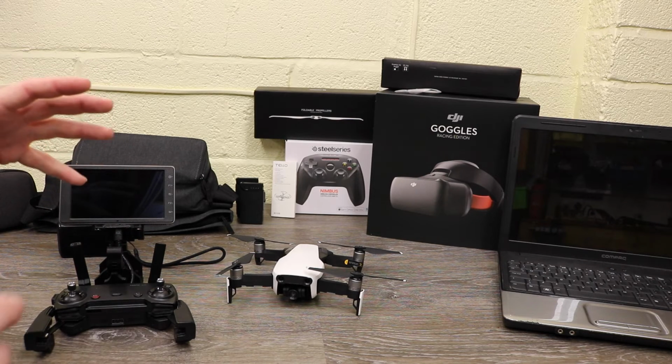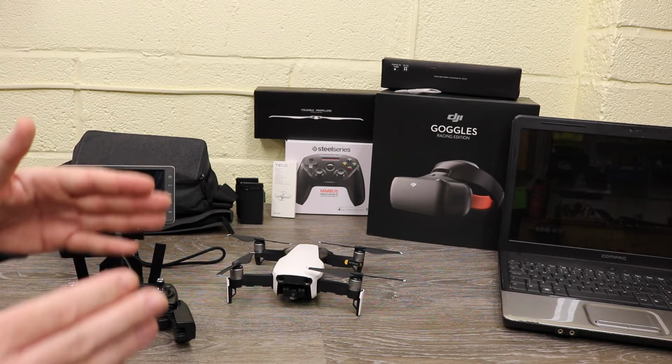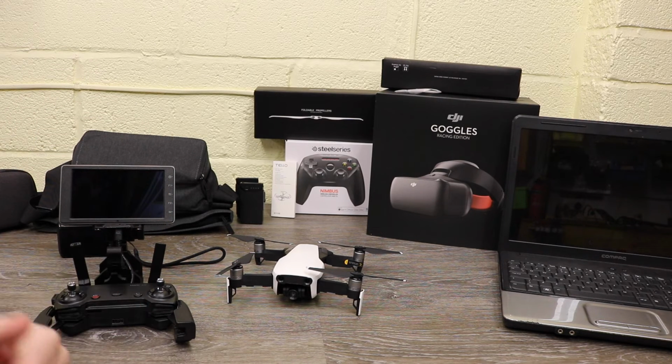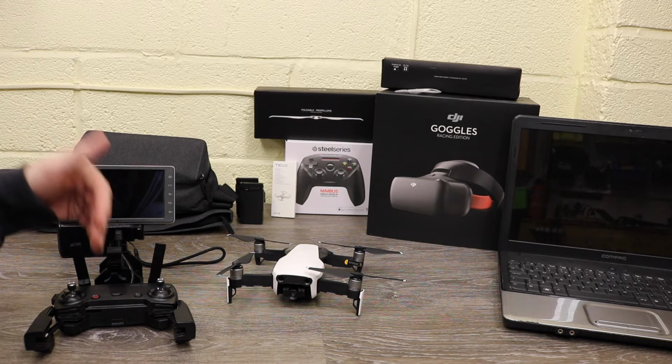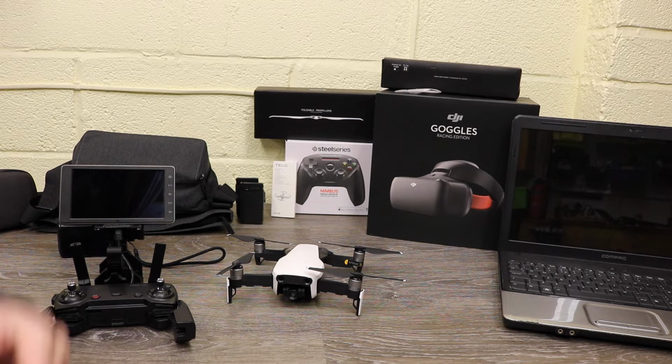Now, it's different when you do it on Assistant 2 than you do it on DJI Go. When you do it on Go, it does both the RC and the craft at the same time. But as I've said, on Assistant 2 you have to do them separately. So you do one, then the other. But that is the first thing I would do if you are having signal issues.